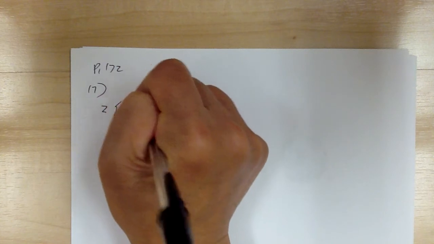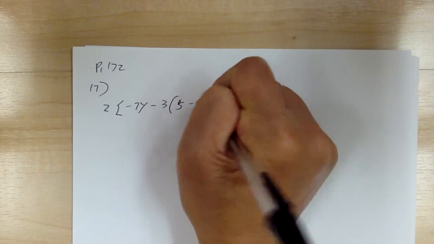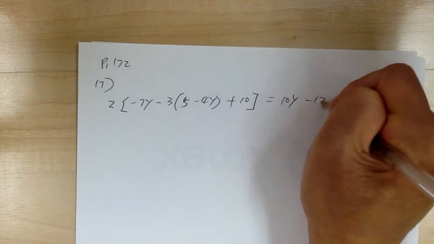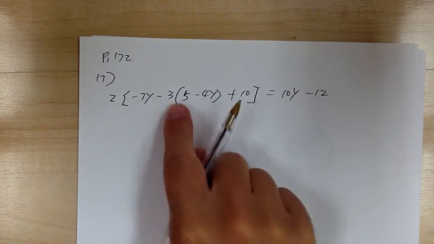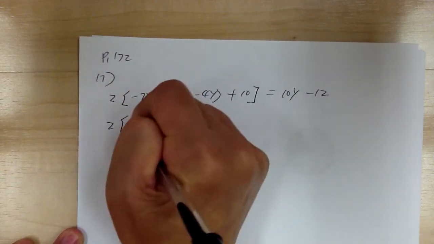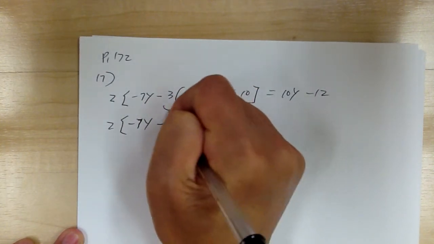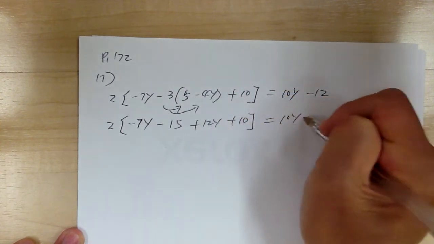Okay, let's go to 17. You have 2 bracket minus 7y minus 3 parentheses 5 minus 4y parentheses plus 10 bracket equal to 10y minus 12. So you have many grouping symbols. First you have to undo the parentheses. Leave everything alone, undo the parentheses, do one thing at a time. So minus 15, this one will be plus 12y plus 10 bracket equal to 10y minus 12.